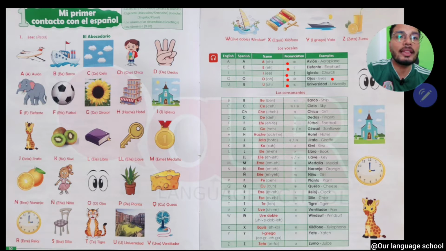Now let's read about consonants. Las consonantes. So B sounds like B, and C is Se, sounds like Sa. Che, C-H-E, is a new letter. It's not available in English, you can see. So Che sounds like Cha, and D is de in Spanish. F is F, G is G, and H is H, H is mute.